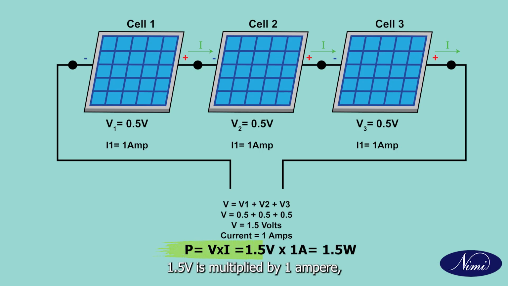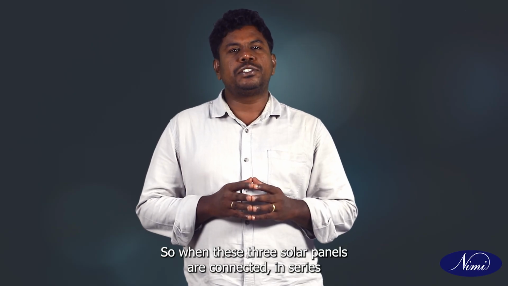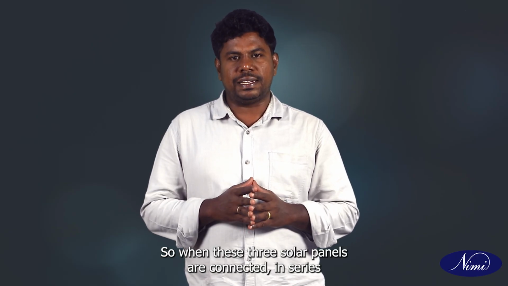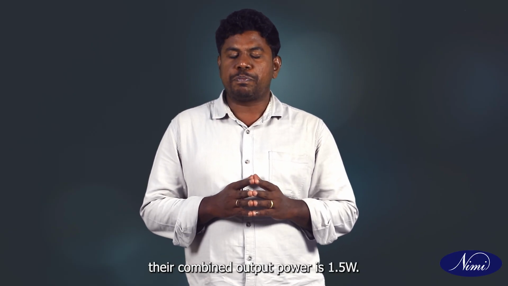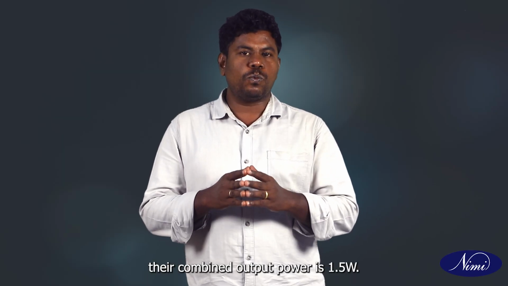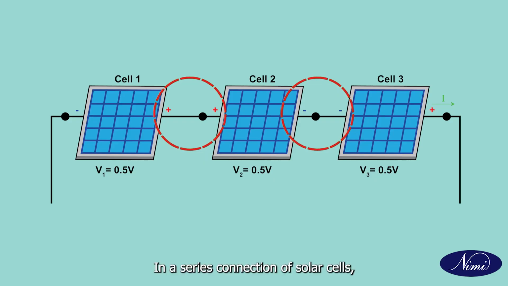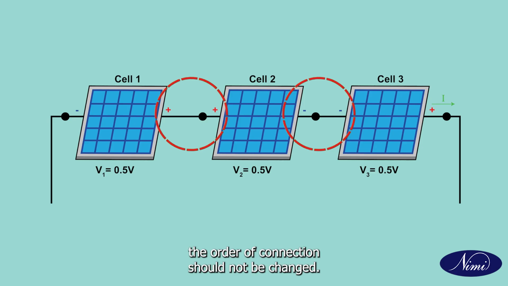Here 1.5 volt is multiplied by 1 ampere, which equals 1.5 watts. So, when these three solar panels are connected in series, their combined output power is 1.5 watts. In a series connection of solar cells, the order of connection should not be changed.